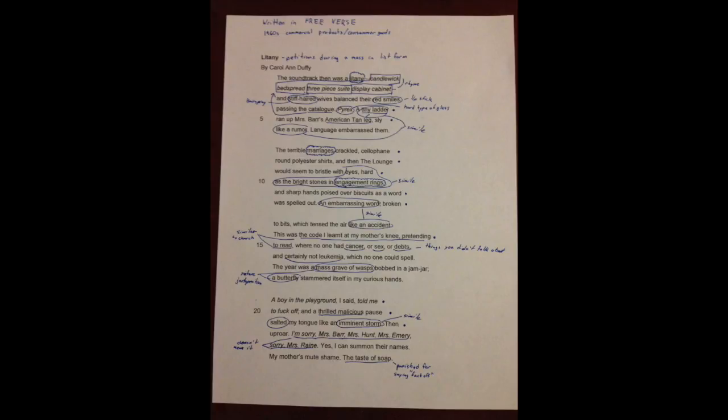This is an analysis of the poem Litany by Carol Ann Duffy. The poem is written in free verse, and it is a memory of an adult reminiscing back on childhood. The poem is actually looking at the 1960s because that's when commercial products and consumer goods were a big part of middle class family life.